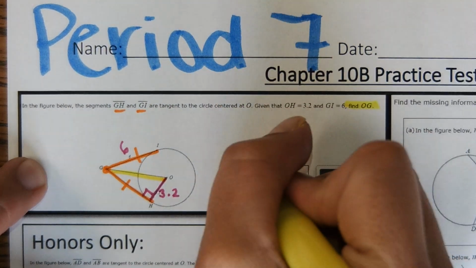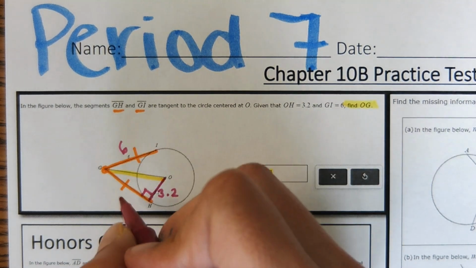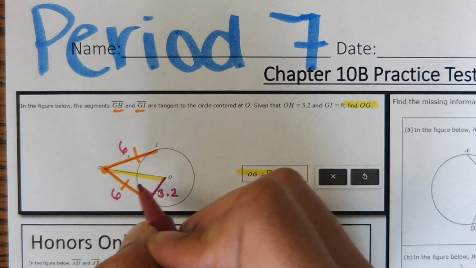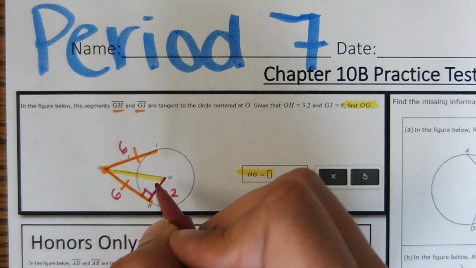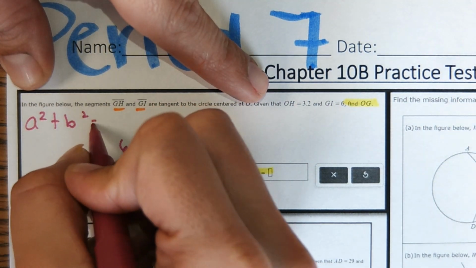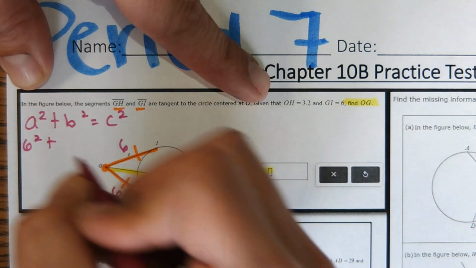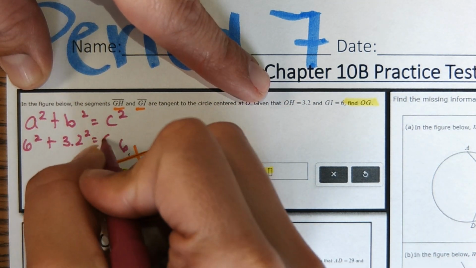So find OG. Well, since these two tangent lines are the same length, if this is 6, then this is 6. And then you have a right triangle, and you can use that right triangle to find OG. So we're going to use the Pythagorean theorem, a squared plus b squared equals c squared. And then this would be your a and b, 6 squared plus 3.2 squared equals c squared.